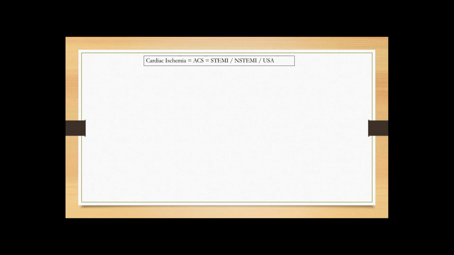Let's get started. The first disease that we will talk about is cardiac ischemia or acute coronary syndrome. Acute coronary syndrome is the umbrella term used to describe either ST elevation MI, non-ST elevation MI, or unstable angina. Clinically, based upon patients' symptoms and signs, there is no difference between these three things. They all look very similar, but when we do an EKG and the rest of the tests, we can see that there are some differences. That is why it is all lumped together as acute coronary syndrome.